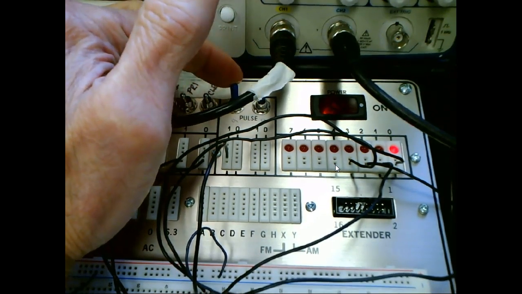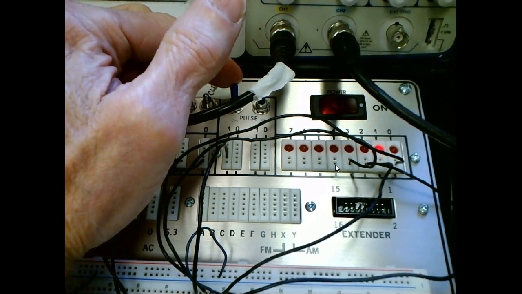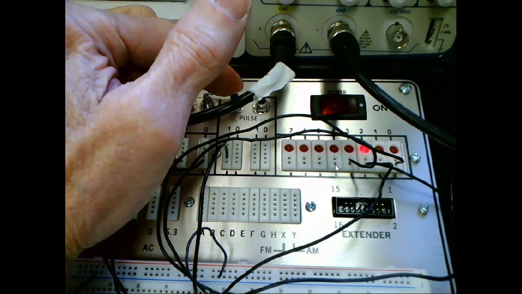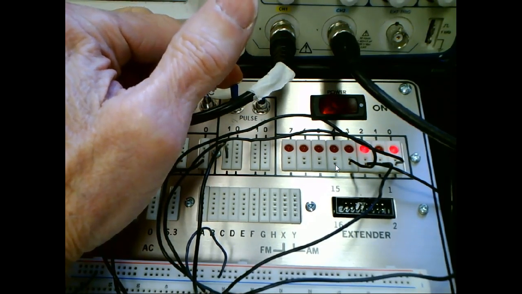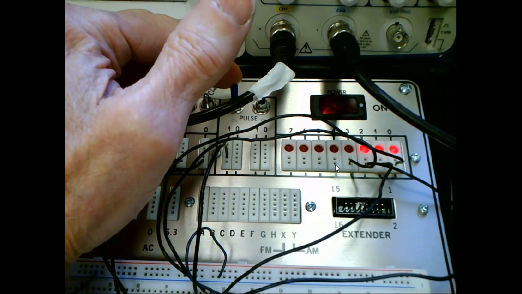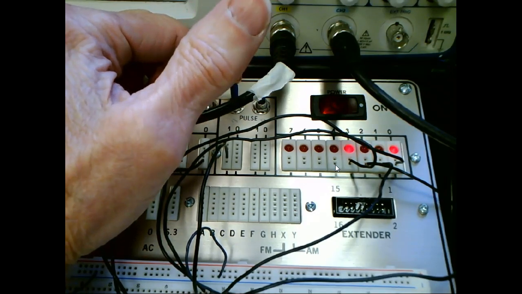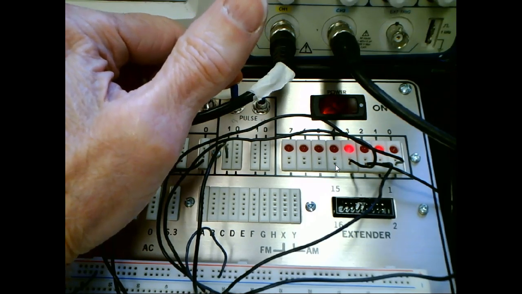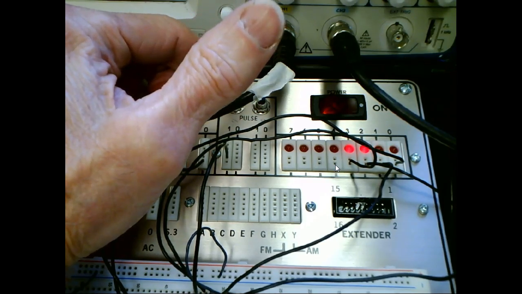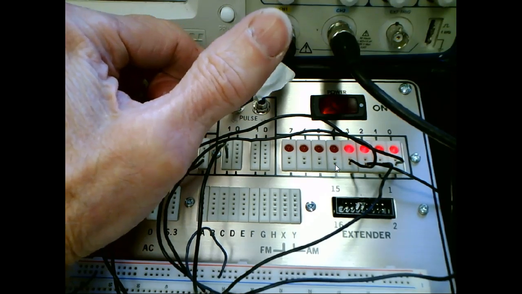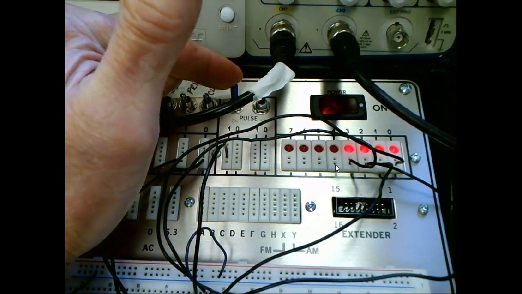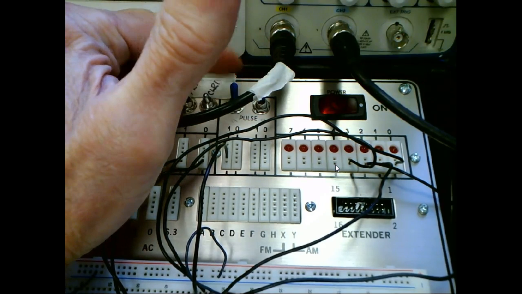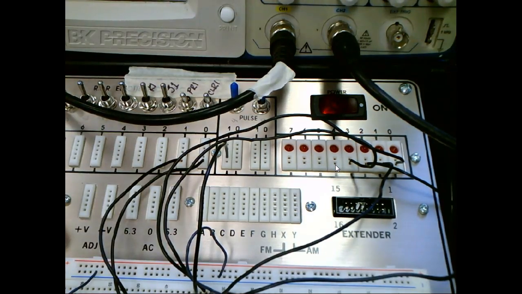Count of what? 1, 2, 3, 4, 5, 6, 7, 8, 9, 10, or A, B, C, D, E, F. What's going to happen with more count? It's going to roll back around to 0. You can't say it resets. It rolls back around to 0.